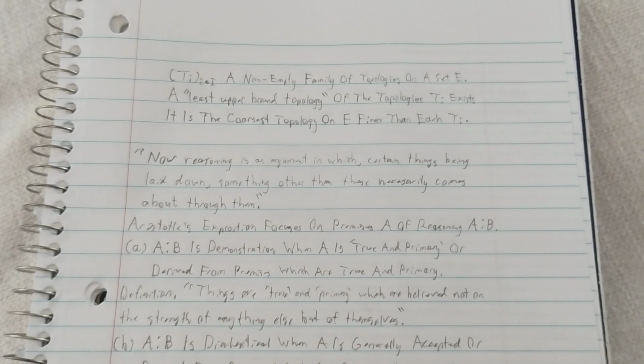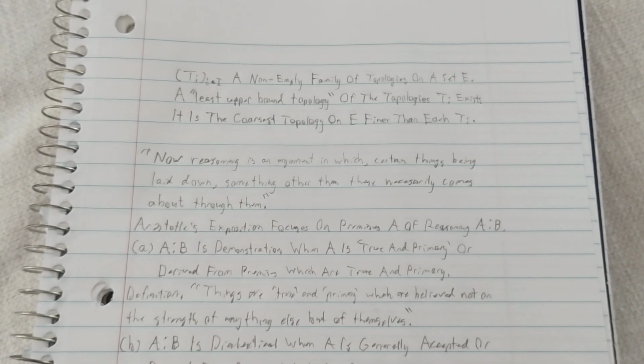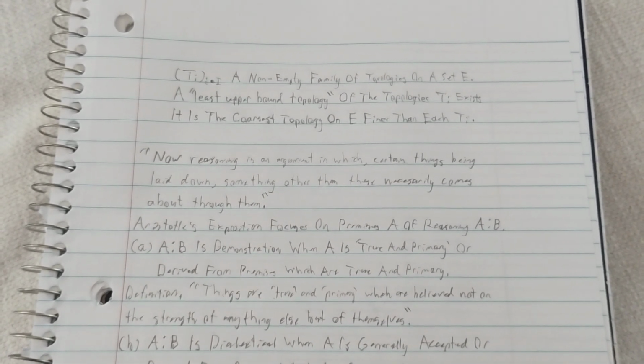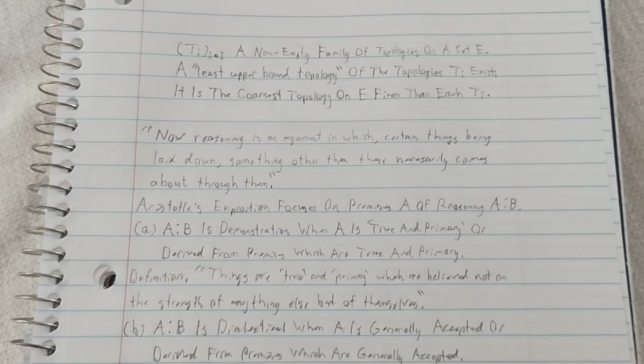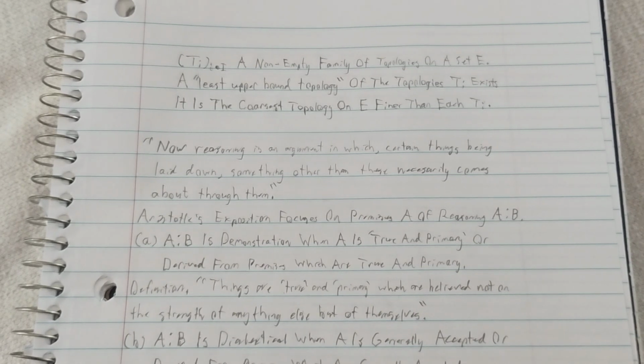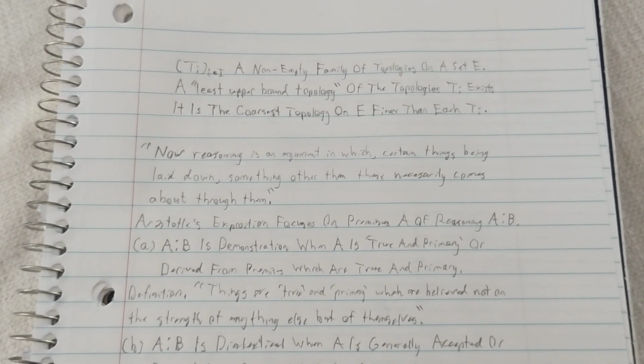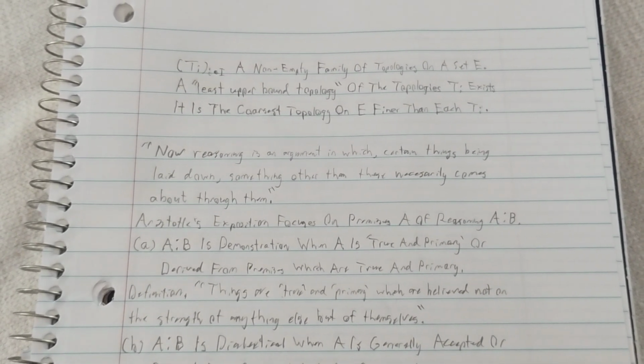This material will cover an outline of the structure of reasoning. We begin with a quote from Aristotle. Now, reasoning is an argument in which certain things being laid down, something other than these necessarily comes about through them.